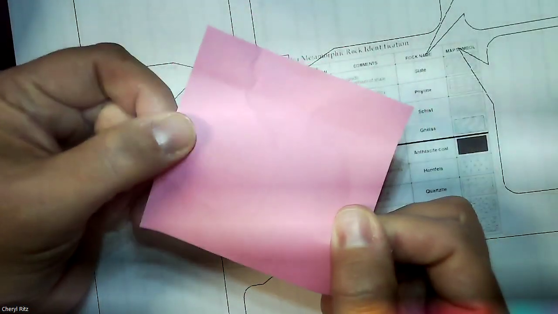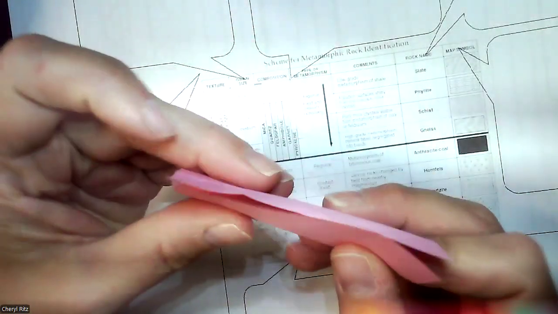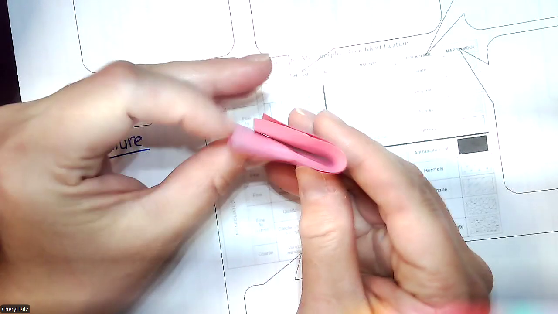What are the types of texture listed in these boxes? Foliated and non-foliated. Any idea what the word foliated means? Probably not. But what word do you hear in that? I hear fold. So here's a piece of paper. How many layers are there? One. When I fold it, what starts to happen? More layers. So I could keep folding this and I'd have lots and lots of layers. That's my reminder of what foliated means. Foliated means layers.